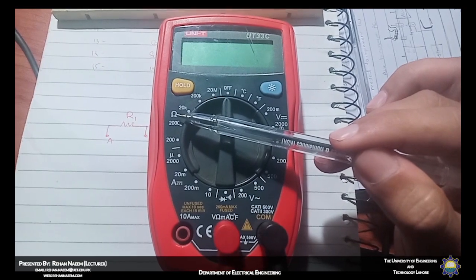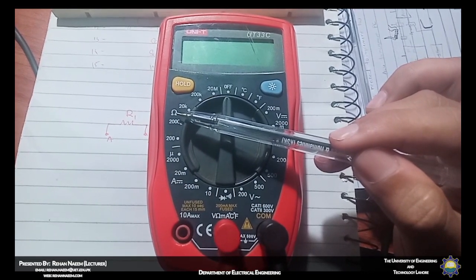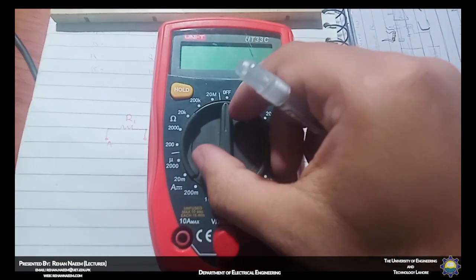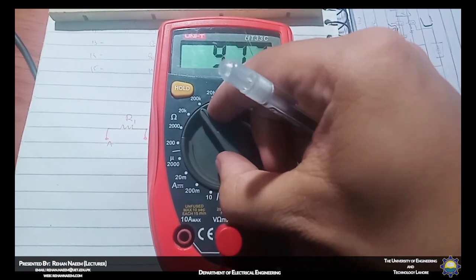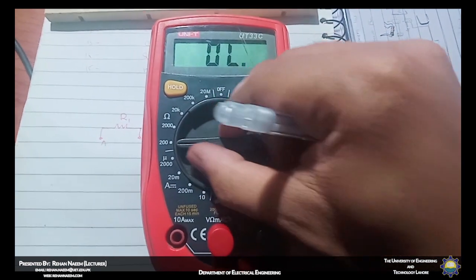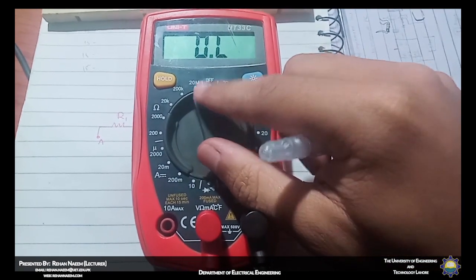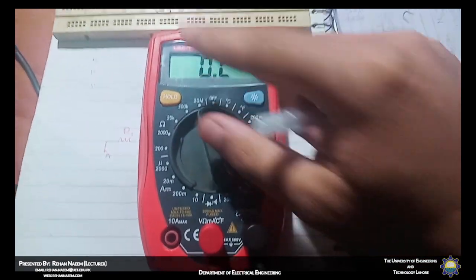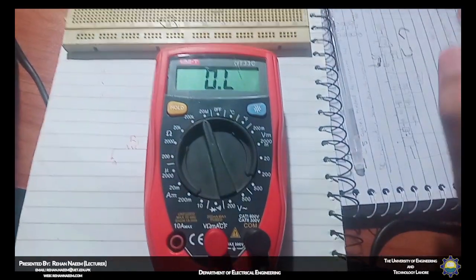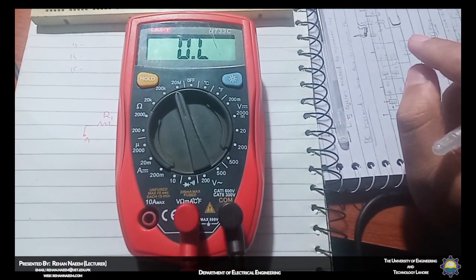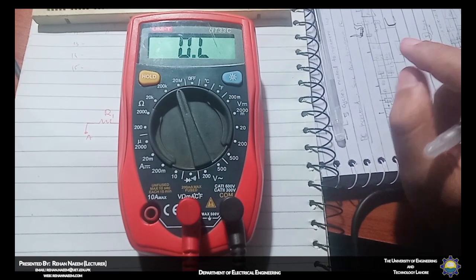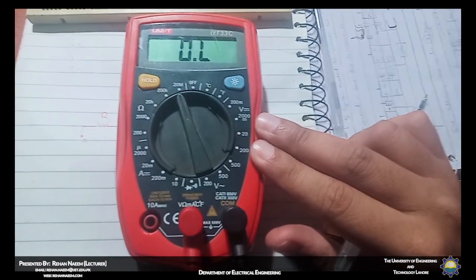So this is the resistance, this is the symbol of ohm. So this knob can be adjusted anywhere between these 2 points. If you adjust this knob beyond these points while finding the resistance of the resistor, you will either get an incorrect value or you will risk burning out this multimeter.